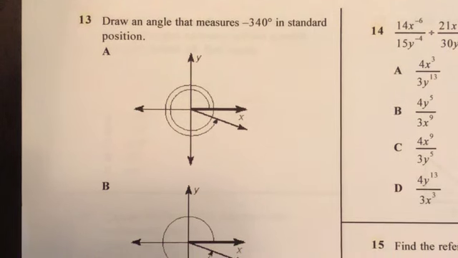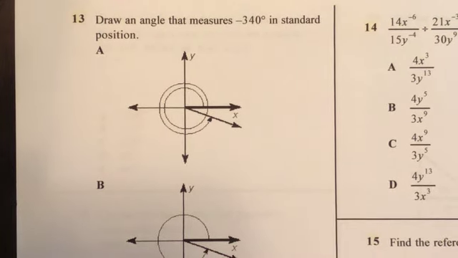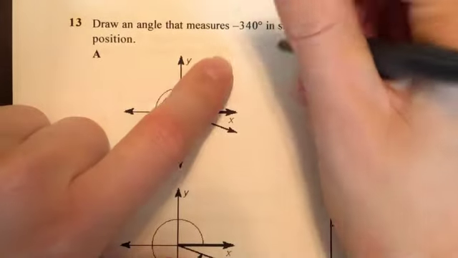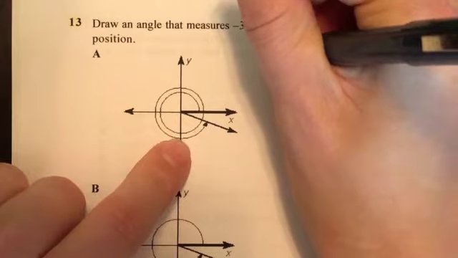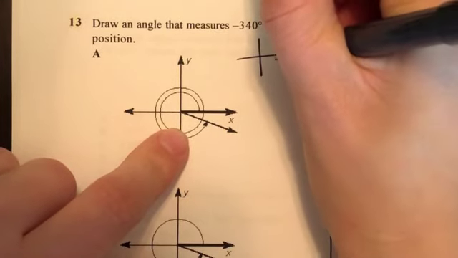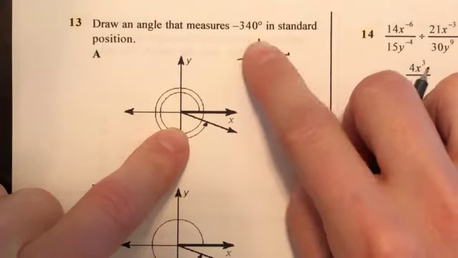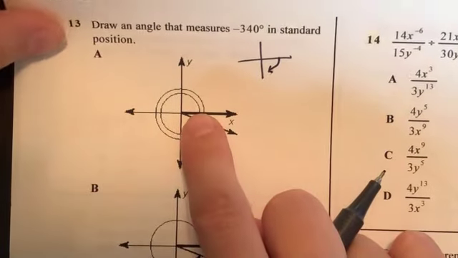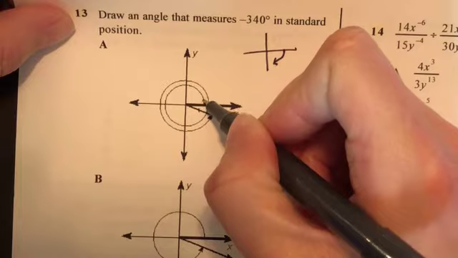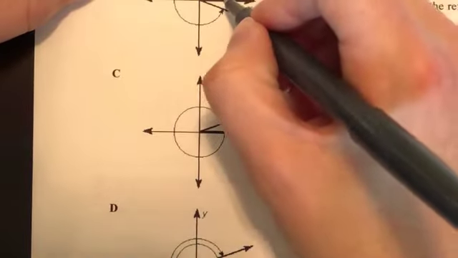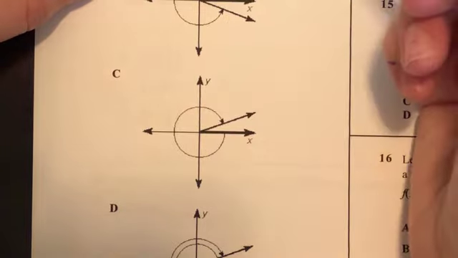We're looking for the angle that is going to be drawn at negative 340 degrees in standard position. So remember, the negative is going to have us go the opposite direction in the unit circle. It's going to have us go down or clockwise. So this right here, A, is not going down. It's going in the positive direction. It can't be A. Again, this is the positive direction.